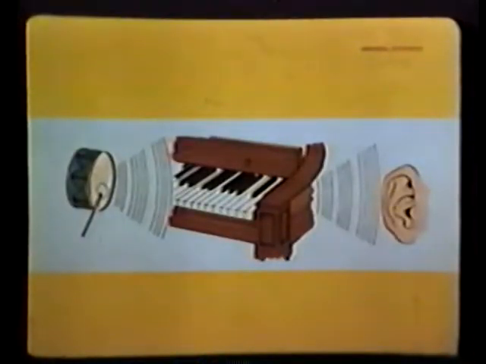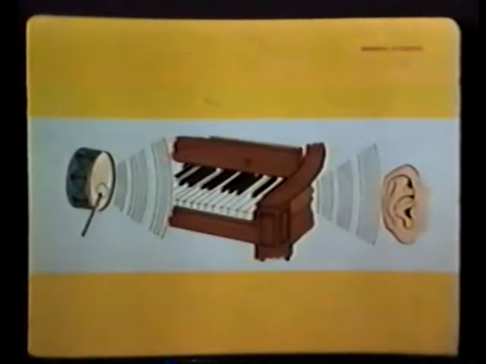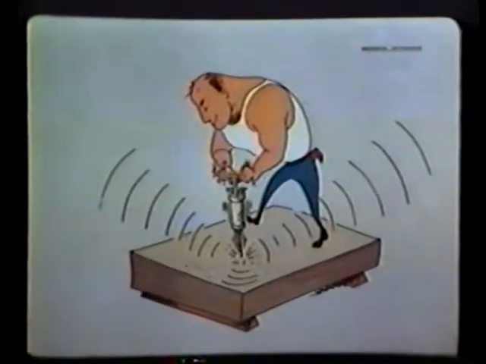Sound can be generated in a number of ways. For example, if you strike a drum, its surface moves back and forth. If you hit a key on a piano, a string is set in motion. In both cases, you establish a vibration or cycle. And since the cycle is repeated, you get frequencies. The drum has a low frequency, approximately 50 Hertz. The top note on the piano has a higher frequency, 4,100 Hertz.